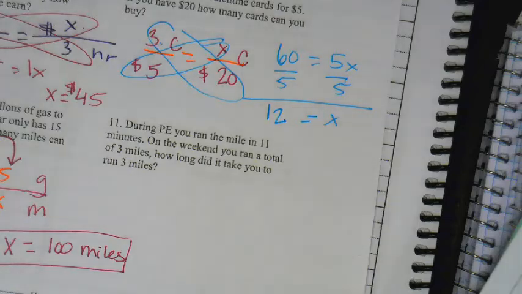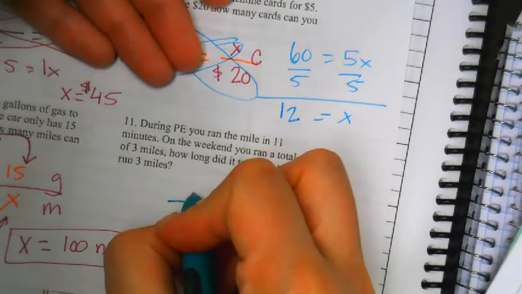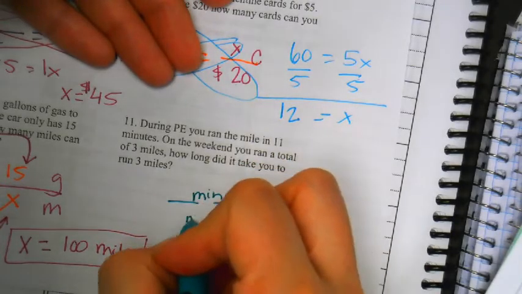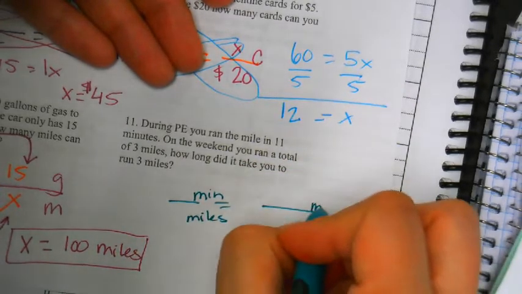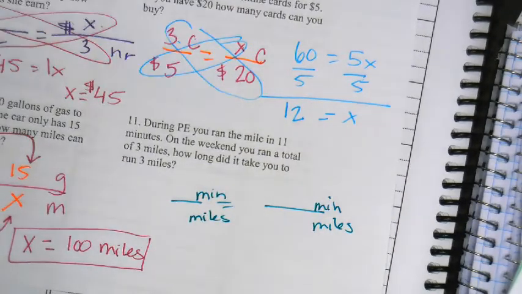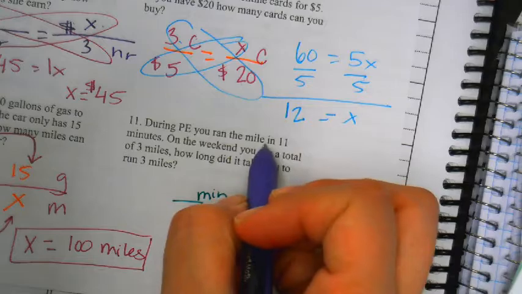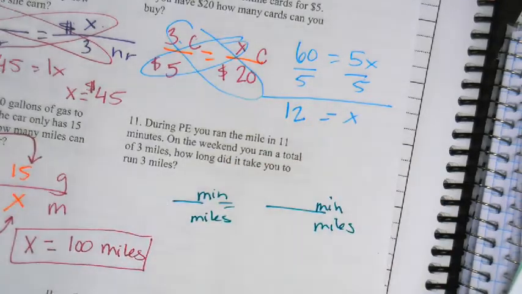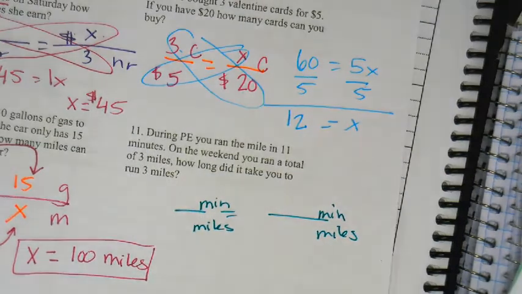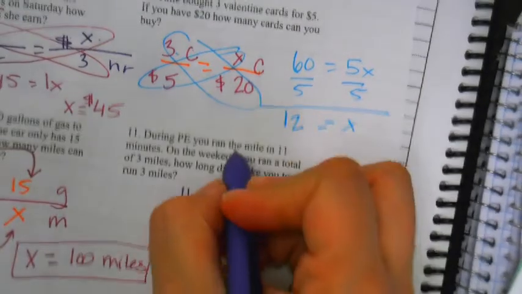Okay, what are the 2 things you're dealing with? Minutes and miles. Yep. I put minutes on top. During PE, you ran the mile in 11 minutes. So what's my first fraction? 11 over 1. The mile.